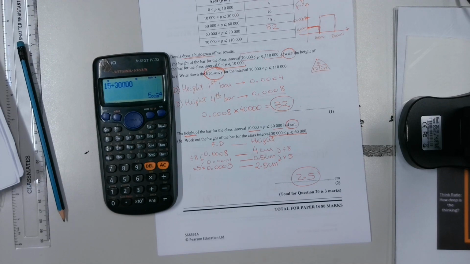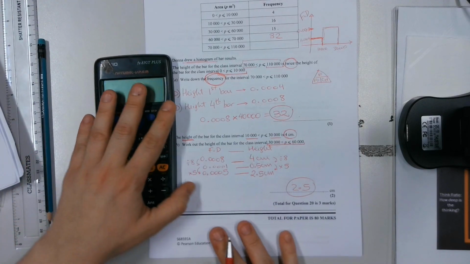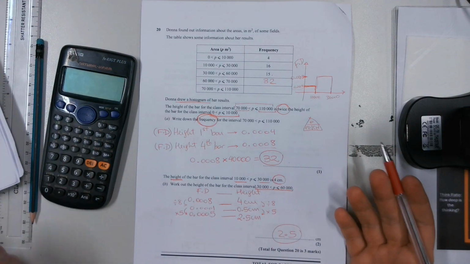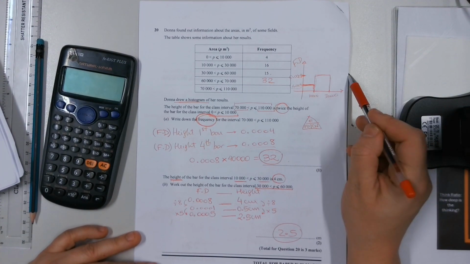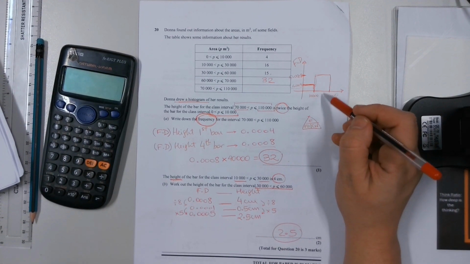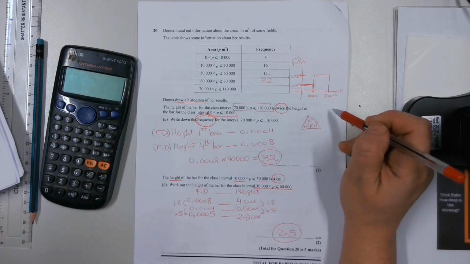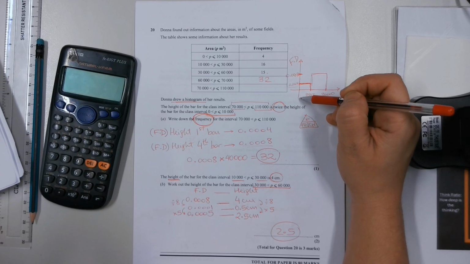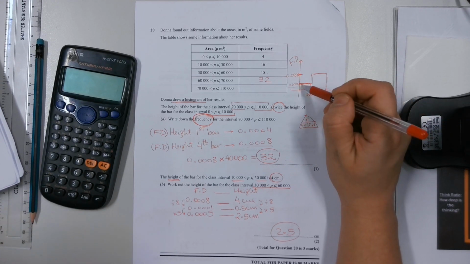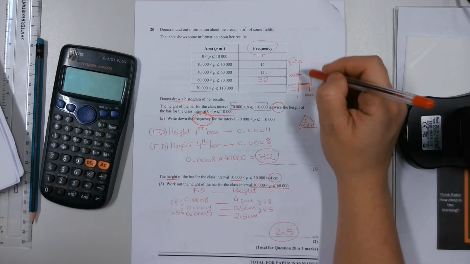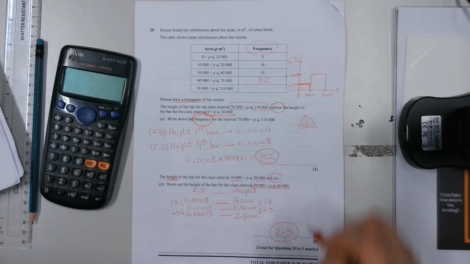So whenever you think about a histogram, even if the question is not asking you to draw it, always make sure you're drawing the histogram, or at least a part of it, to understand what is going on. And always remember that the area of each bar is going to be proportional to the frequency. So the height is going to be proportional to the frequency density.